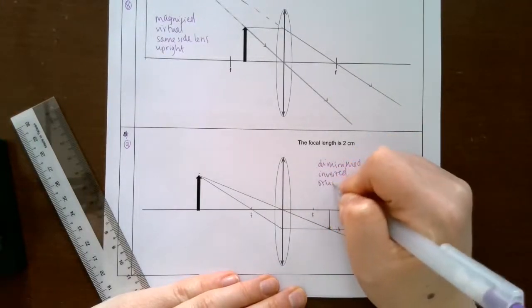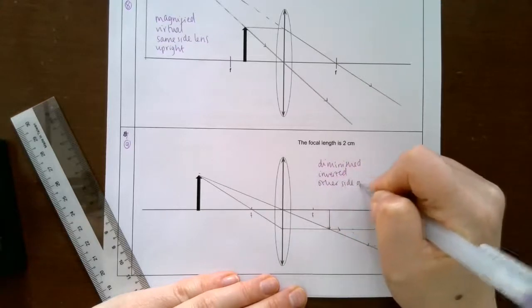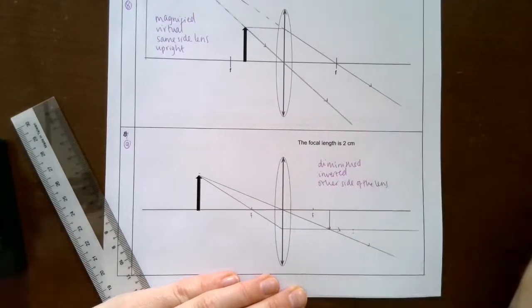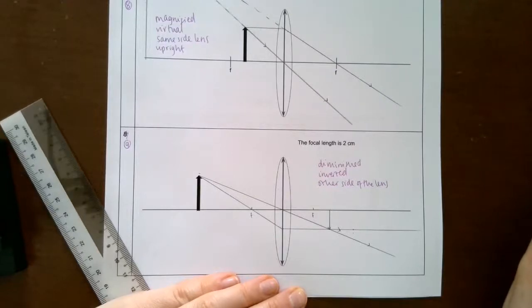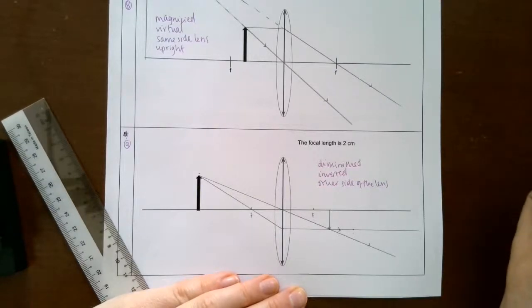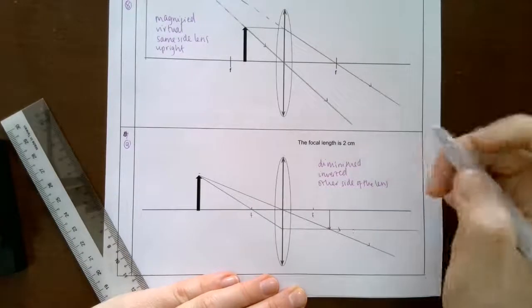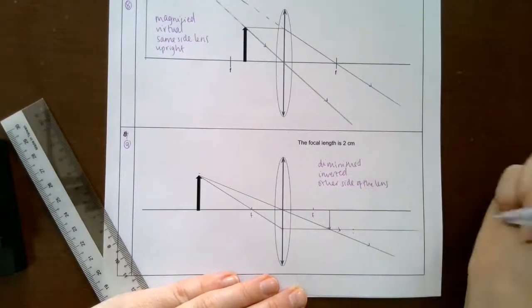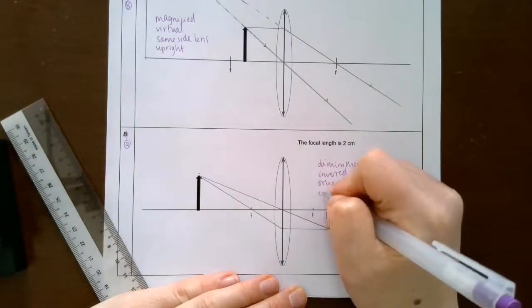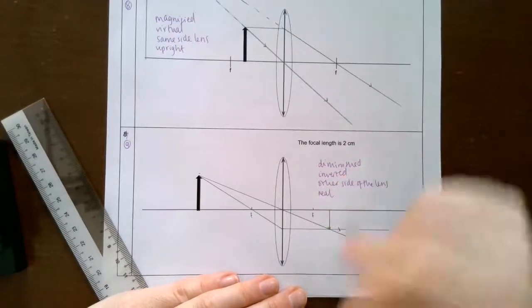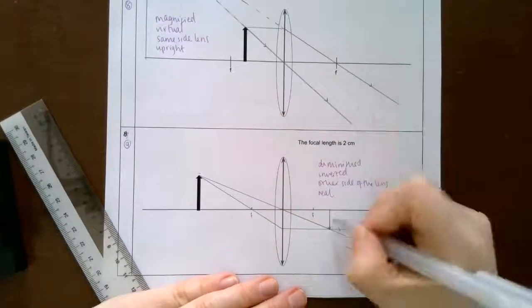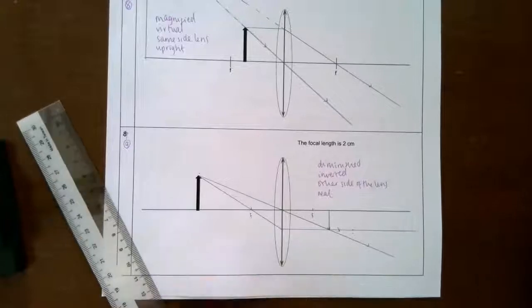It's on the other side of the lens. And what else have I not said? So I've said size, attitude is upright, location, and type. Yes, of course, it is a real image because real light rays are crossing here to form that image. Okay.